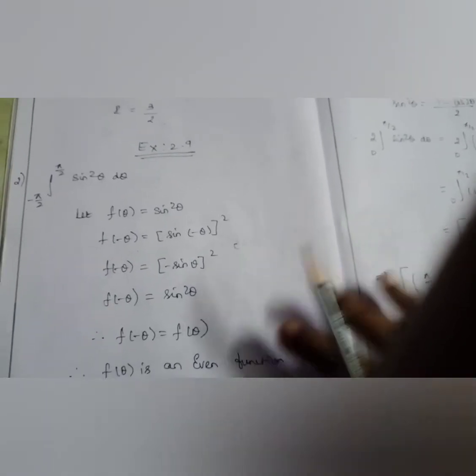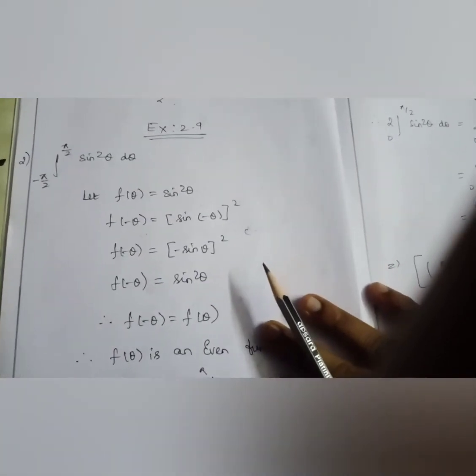These are all very important 5 mark sums. Now let us move on to exercise 2.9. The first sum is very easy, you can do it as homework. Now let us see the second sum.